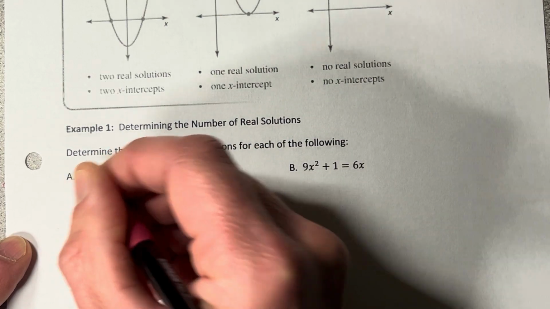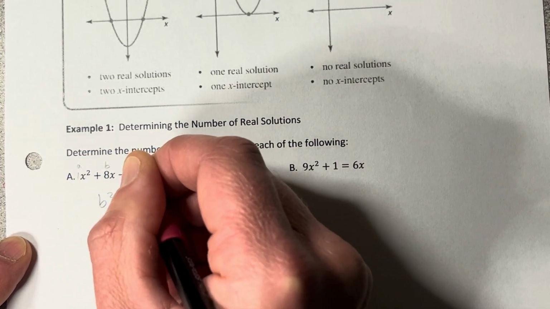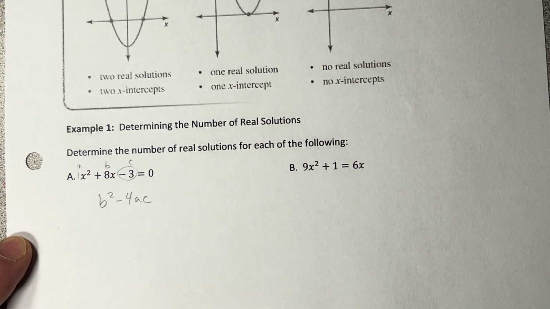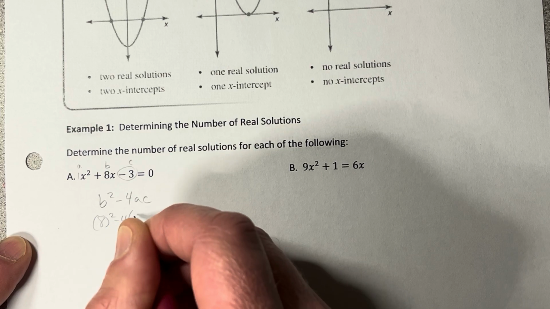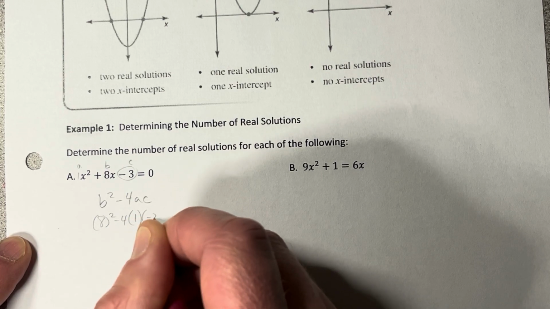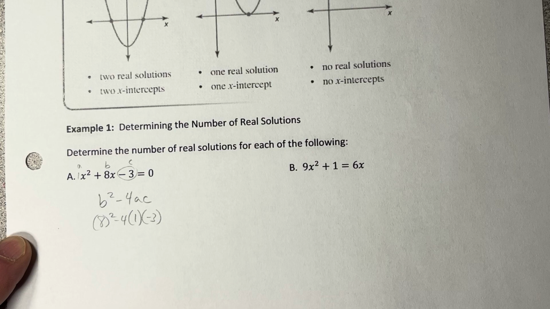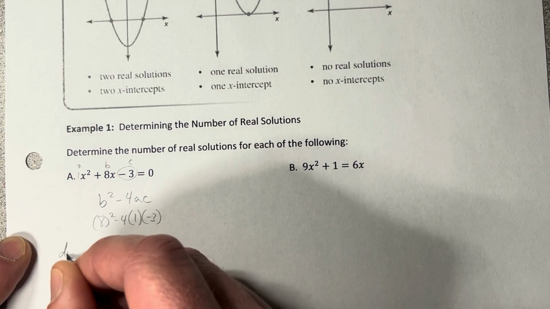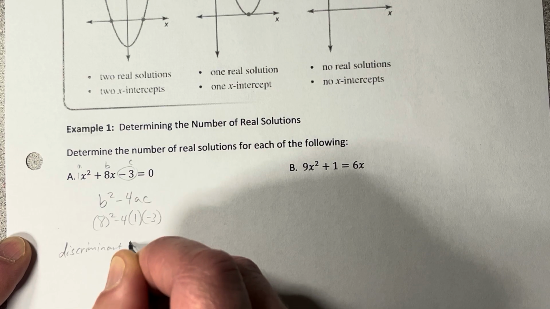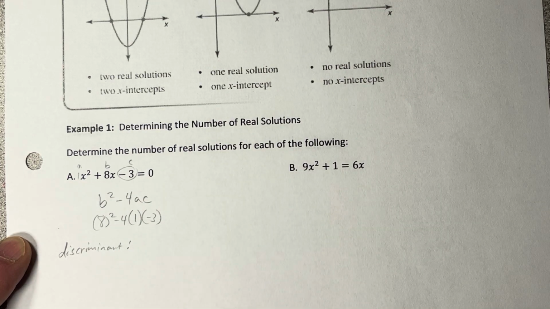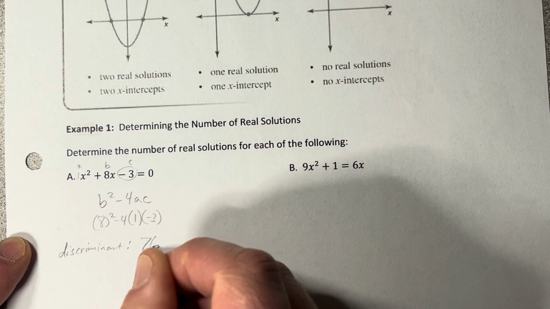And a is 1, b is 8, c is negative 3. So we're going to get 8 squared minus 4 times 1 times negative 3. And our discriminant is going to be 76.